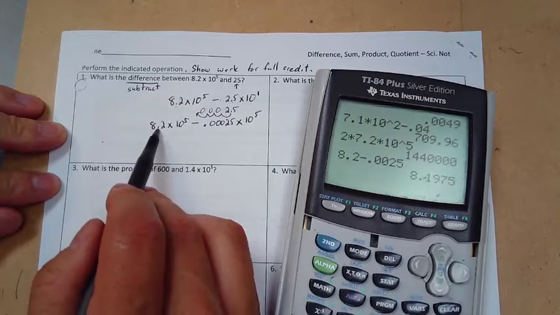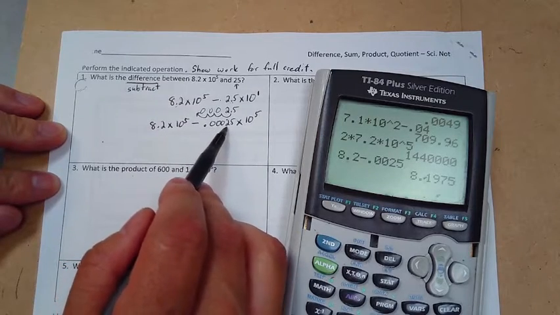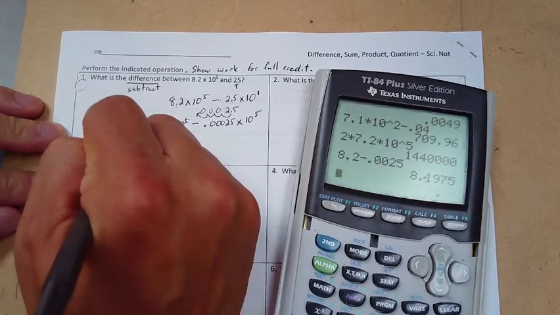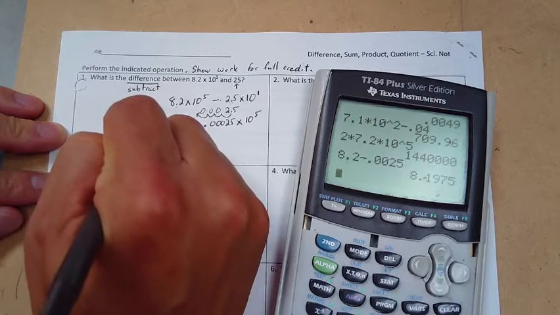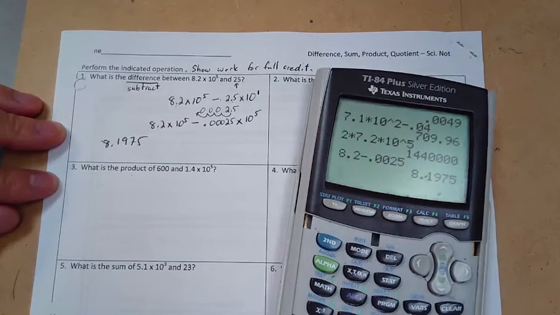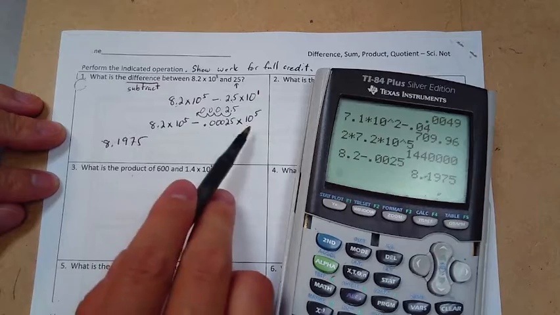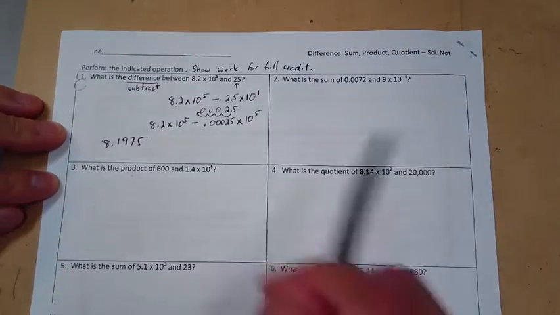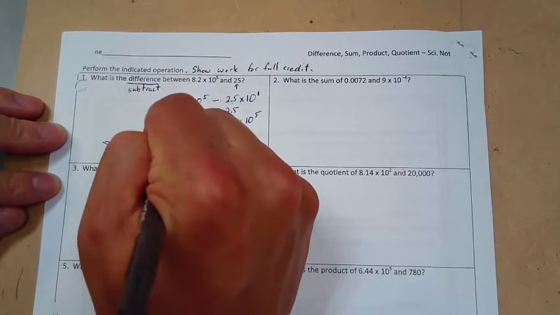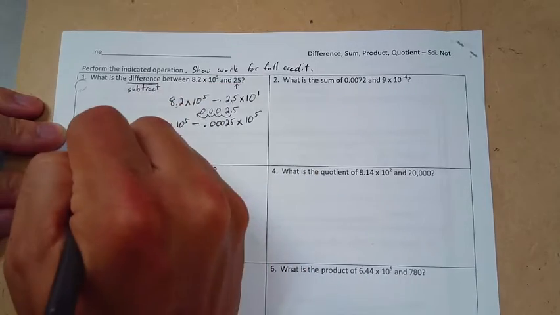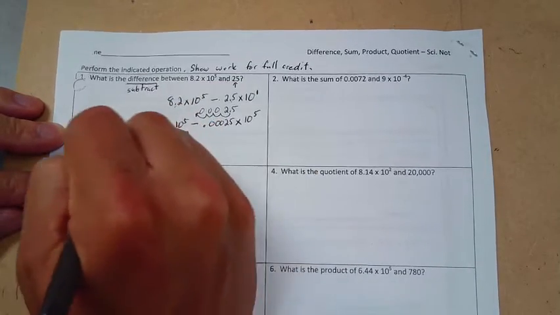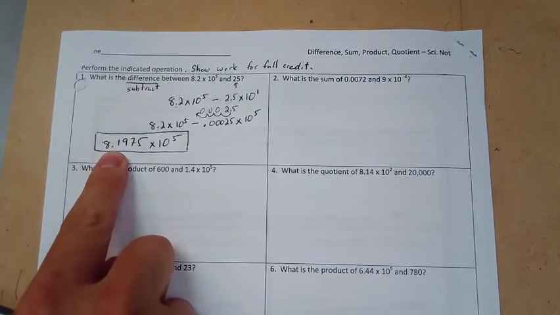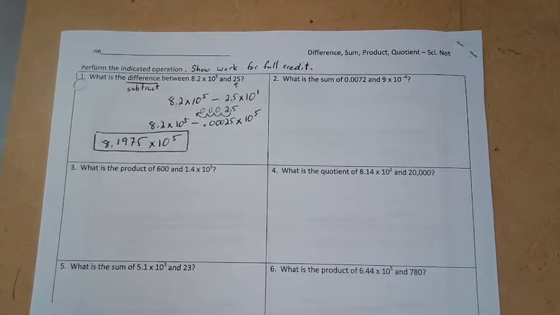So 8.2 minus this really small number gives me 8.1975. And then I'm going to just keep that 10 to the fifth exponent. Notice this number is already in scientific notation, since that base is between 1 and 10.